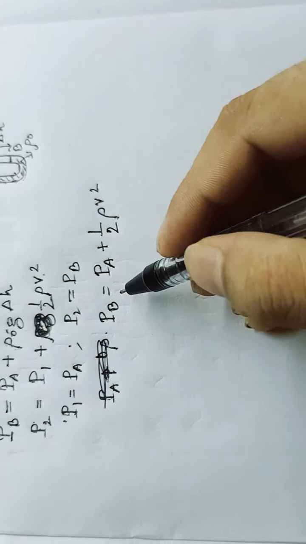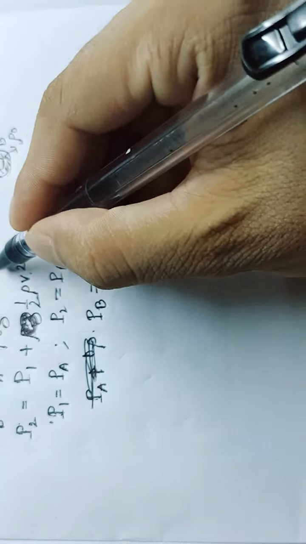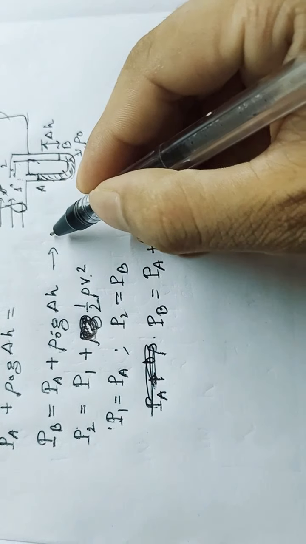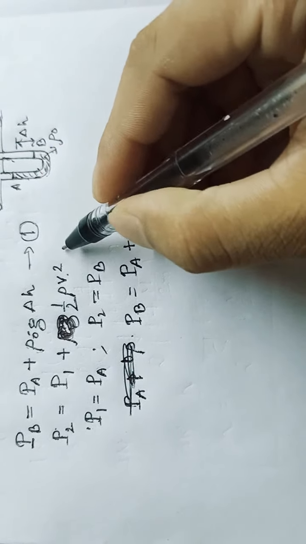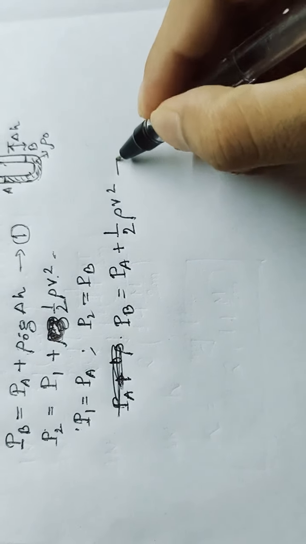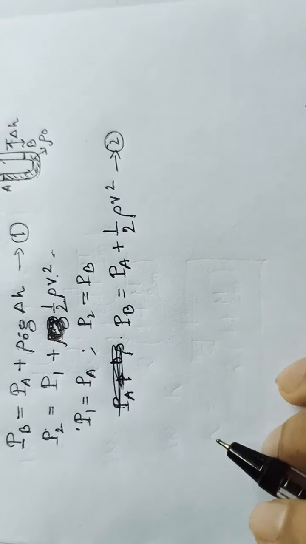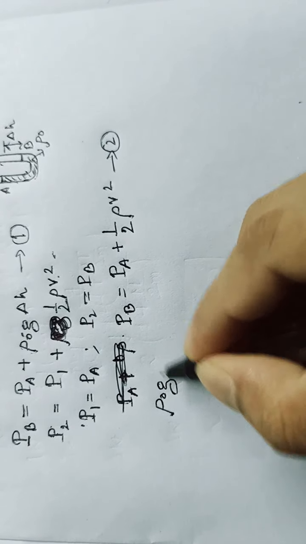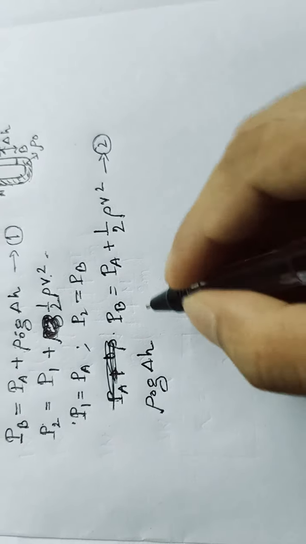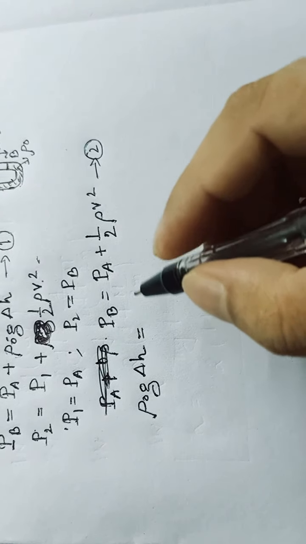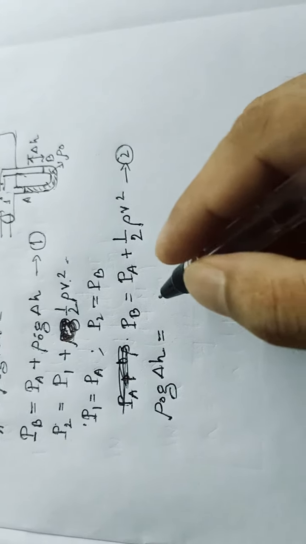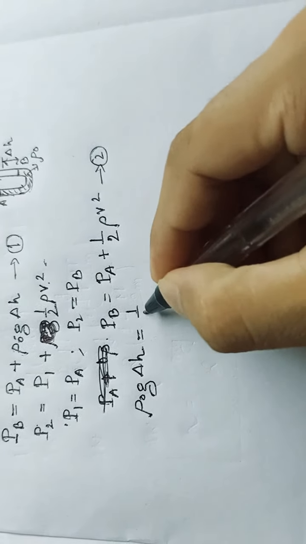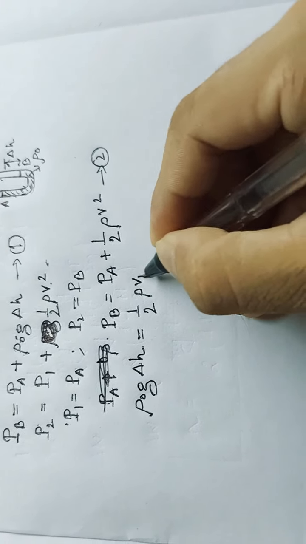So this is our equation number 1, and this is our equation number 2. If we compare equations 1 and 2, we will get rho 0 G del H equal to half rho V1 square.